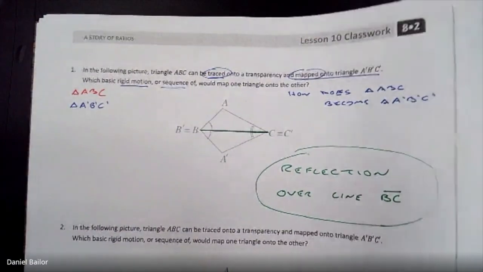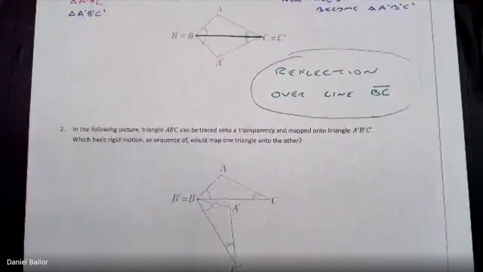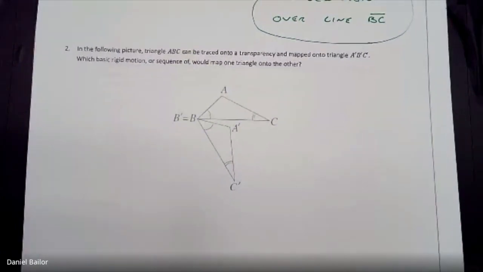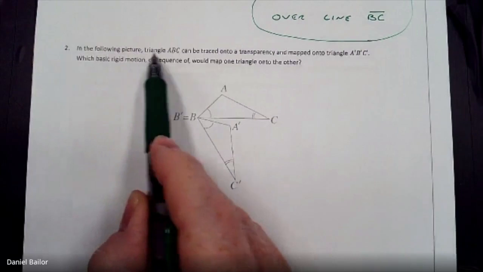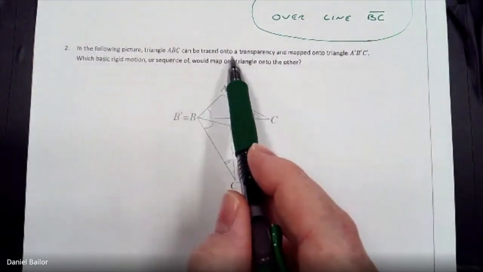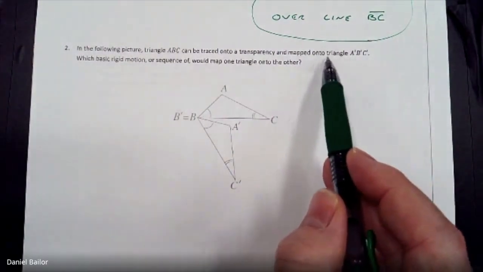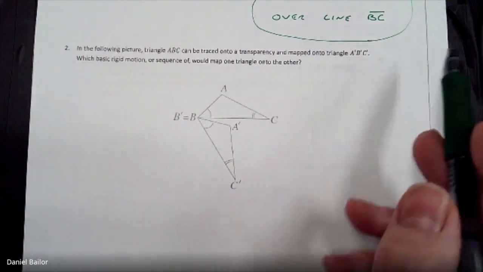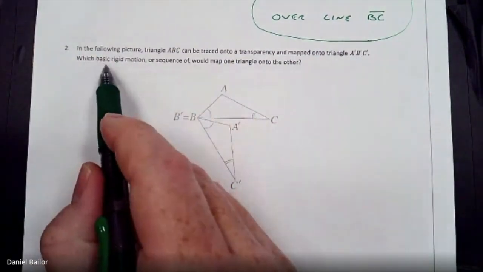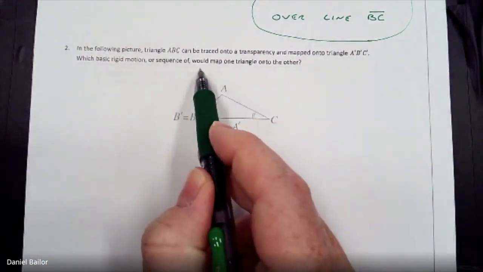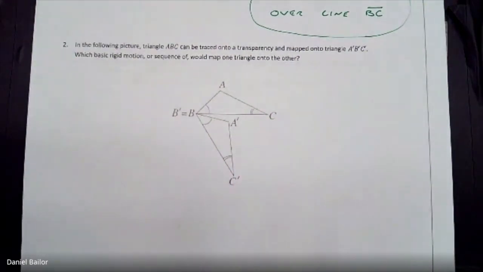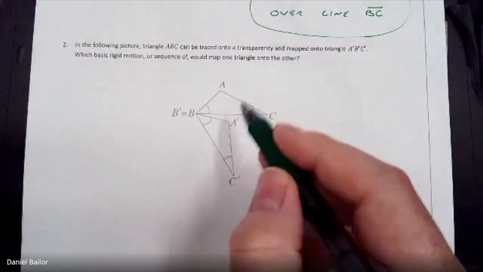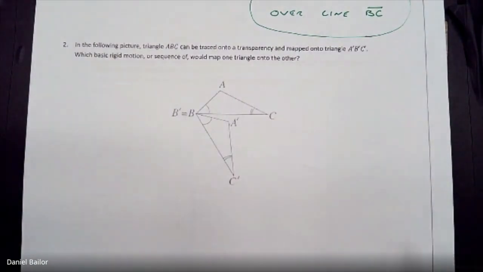Let's look at number 2. And you can work ahead. If you think you know the answer for number 2, go for it. Number 2 says, in the following picture, triangle ABC can be traced onto a transparency and mapped onto triangle A prime, B prime, C prime. What basic rigid motion or sequence of them would map one triangle onto the other? So that is the exact same question as before. We just have a different type of transformation.